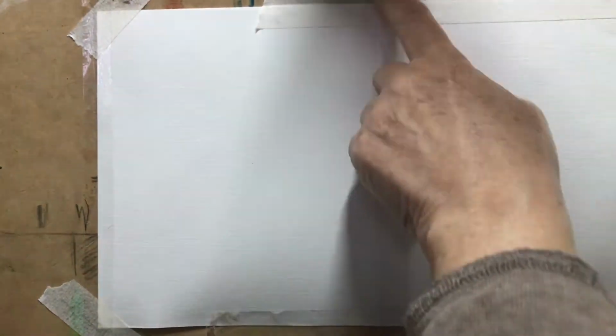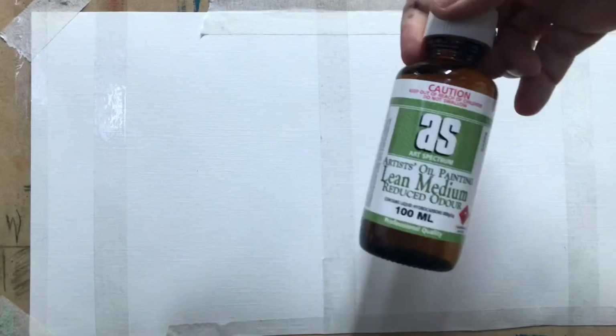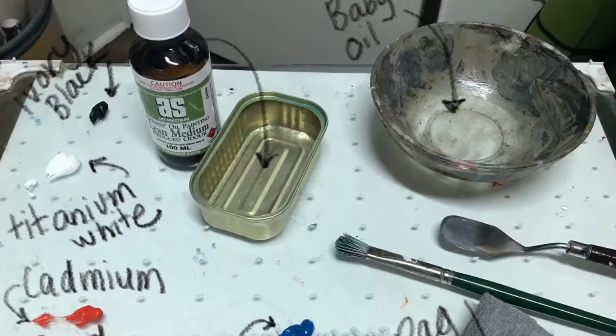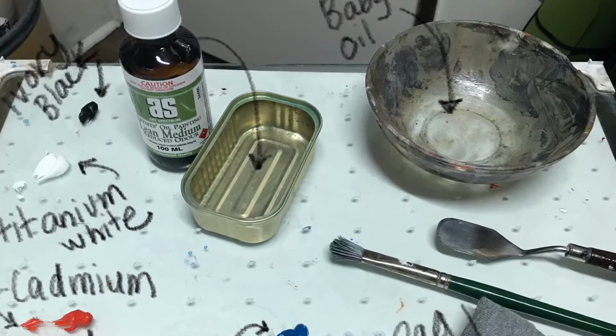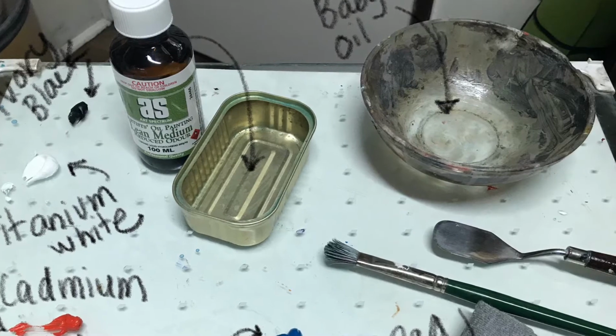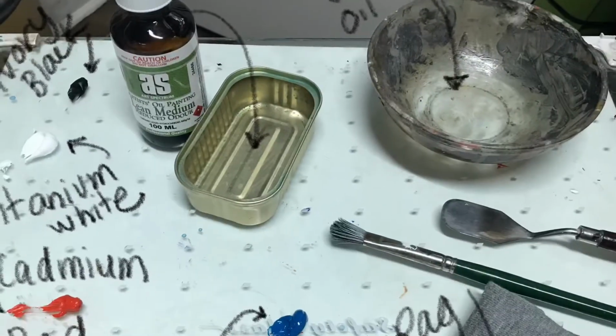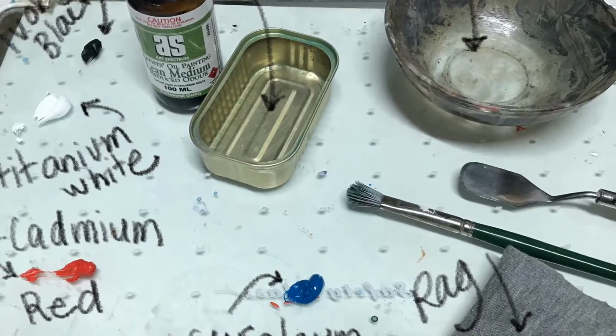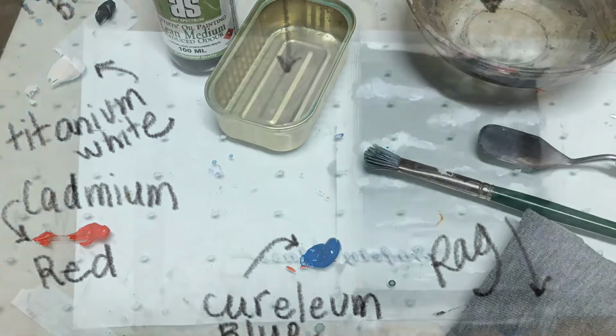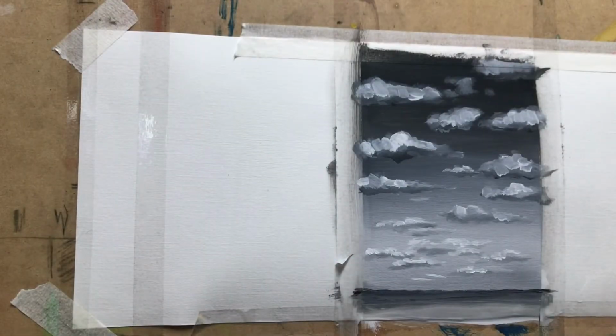I'm starting here by getting a bit of tape. I've put my tape on my sleeve just to pick up some lint, so when I put down the tape onto my page, it doesn't rip the paper later. And I'm using some lean medium today, some titanium white, some cadmium red, ivory black, and cerulean blue, and I have baby oil to clean.